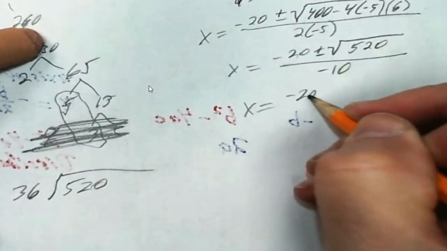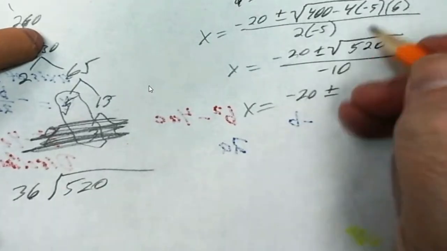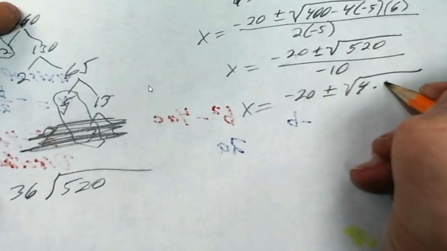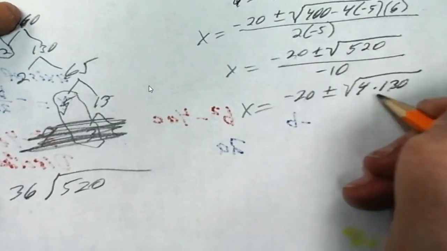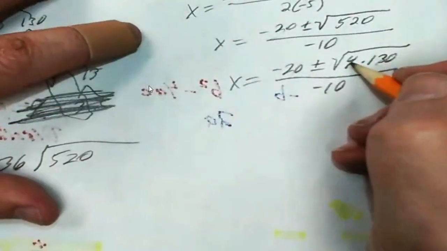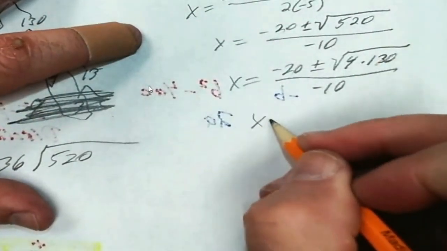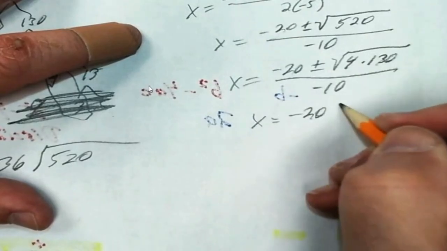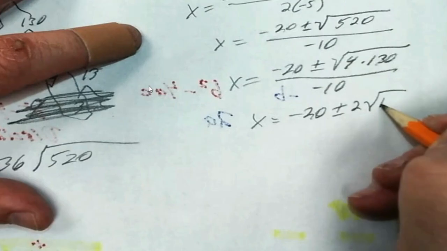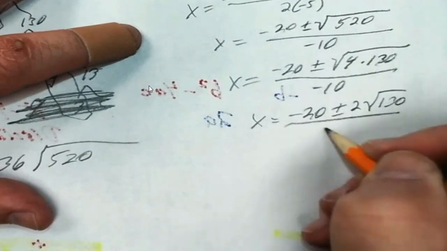Negative 20 plus or minus the square root of 4 times 130 over negative 10. So we can pull this out. x equals negative 20 plus or minus the square root of 4 is 2, over negative 10.